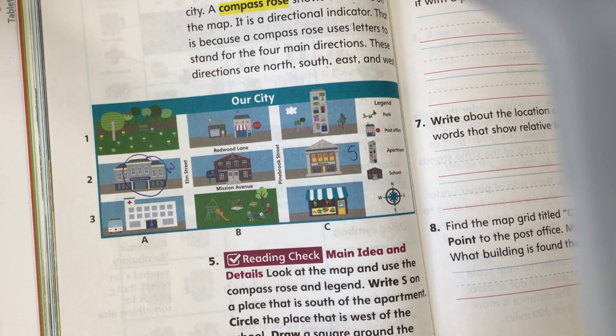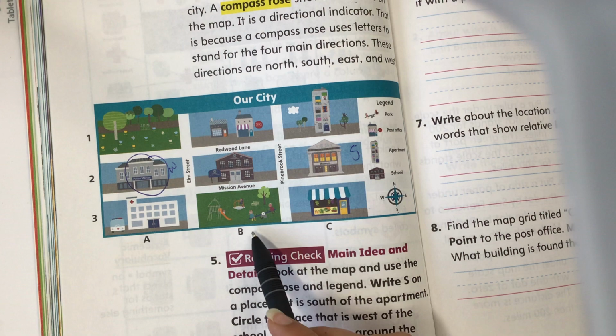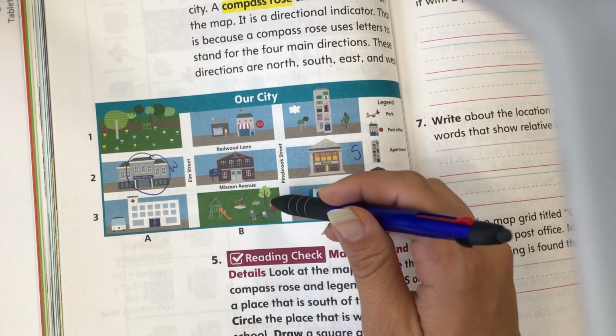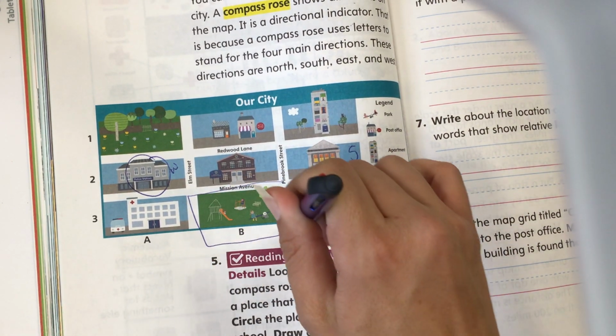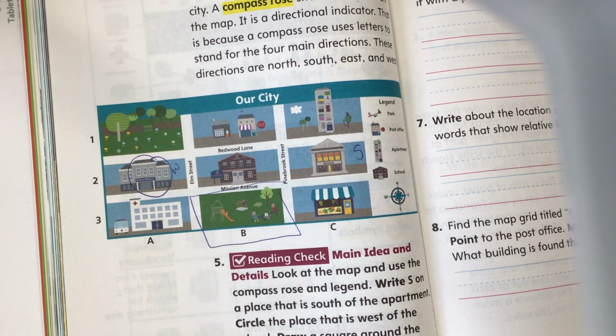So I'm going to circle the place that is west. I'm going to put a W because it's going to help me remember that. And draw a square around the place that is located in B3. So I have B and 3. And I'm supposed to draw a square around this place. There. Not a perfect square, but.